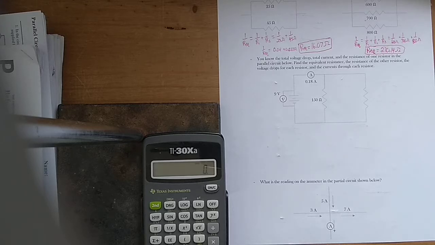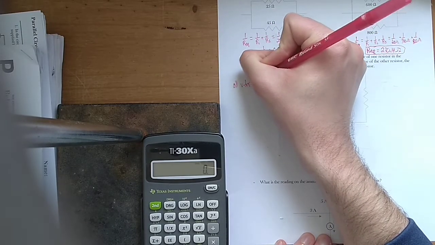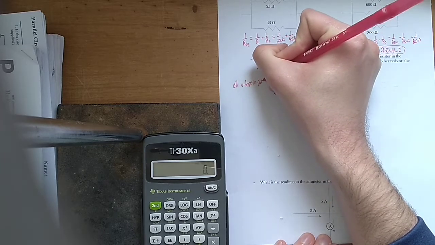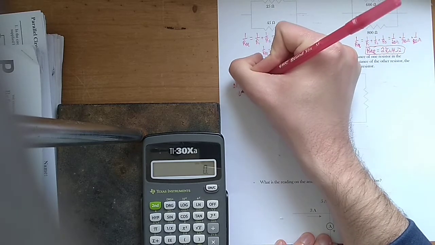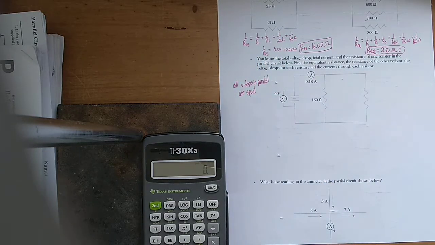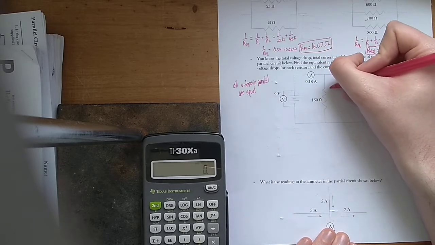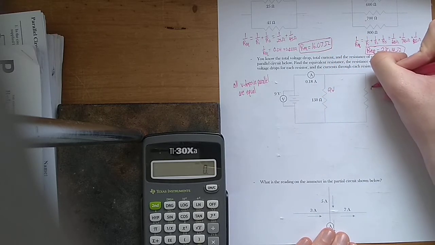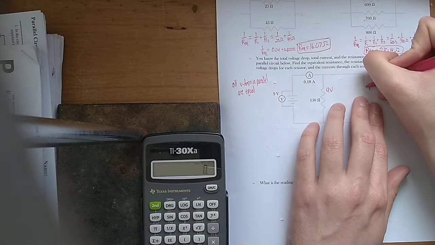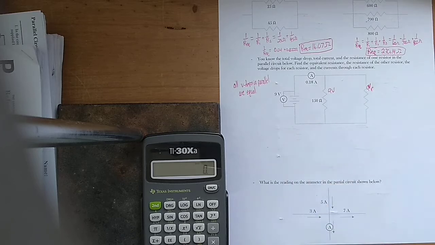Rule number 1 says the voltage drops for each of these must be the same. So let me write that down. All voltage drops in parallel are equal. Okay, for the cases we'll look at, they're all going to be equal. So that means that this must be a 9-volt drop, and this. I just keep finding the places where my desk has a groove, apparently. Both of those are 9-volt drops.